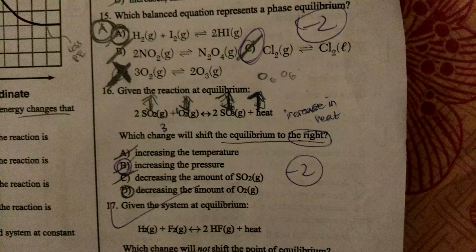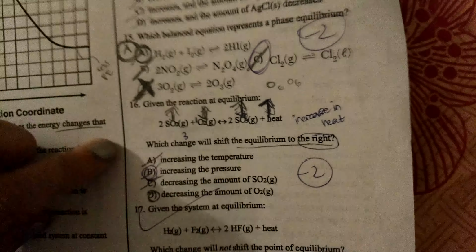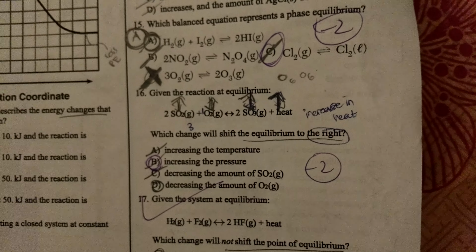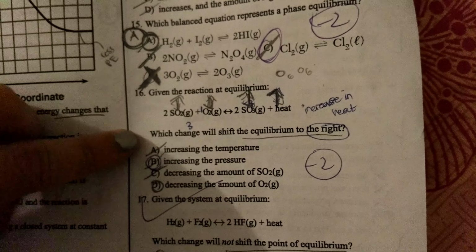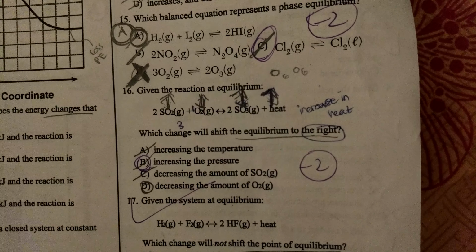So the next question is here. Which change will shift the equilibrium to the right? I chose D because I clearly had no idea what I was doing, but it's actually B. Now I'm going to start off with A so you can differentiate whether it's A or B, because some of you might be confused about that.